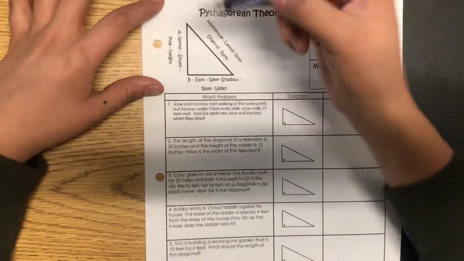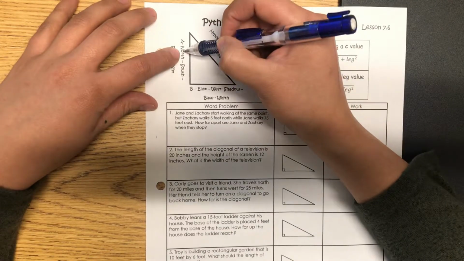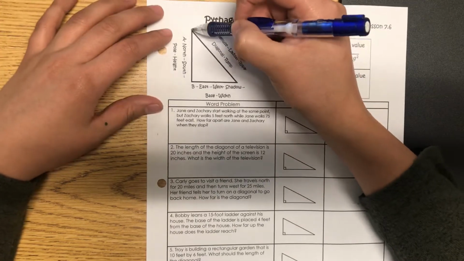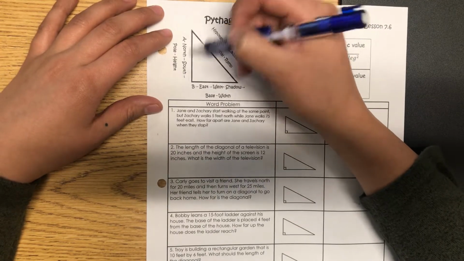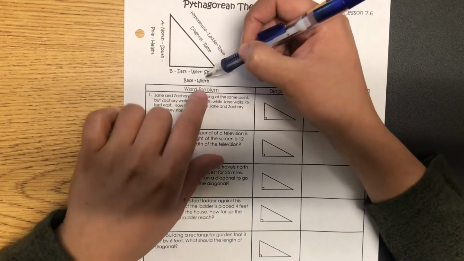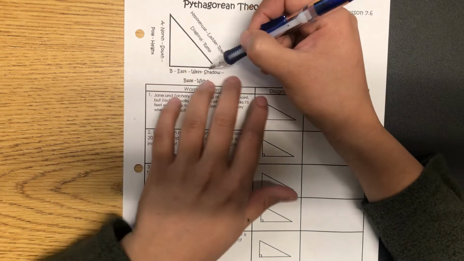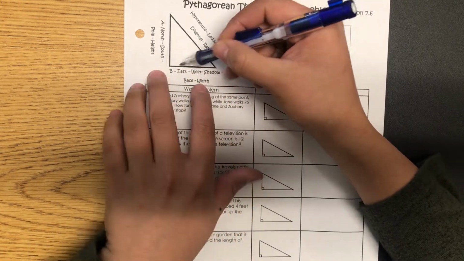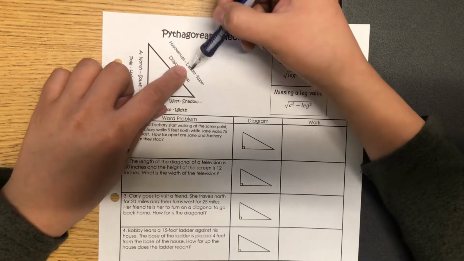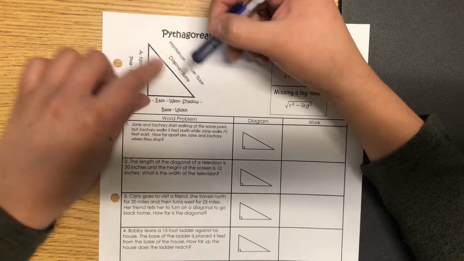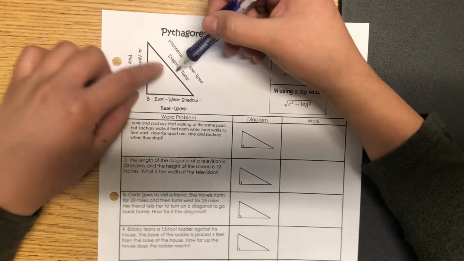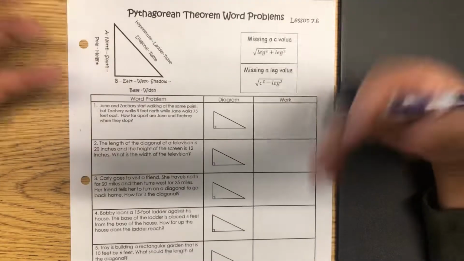So if you see such words as north or south, a pole, or the height of something, then that's referring to the leg that's going vertically. If you see east, west, shadow, base, or width, then that's referring to the base or the other leg that's going horizontally. And anytime it's referring to the hypotenuse itself, a ladder, a rope that's going from a pole to the ground, diagonal, or the word ramp, then you're referring to the hypotenuse on those. And then we're just going to apply Pythagorean theorem.